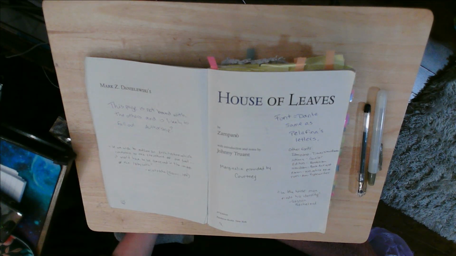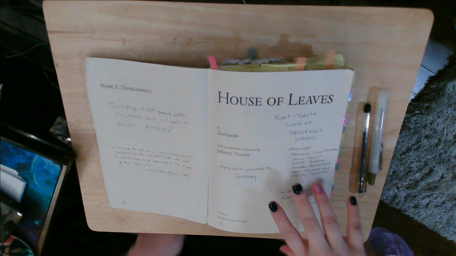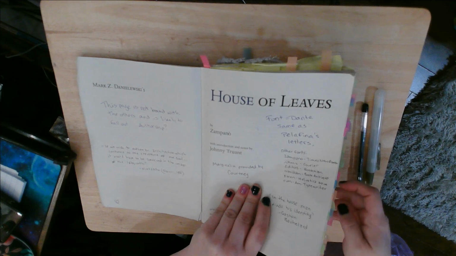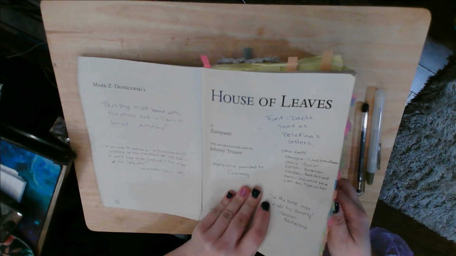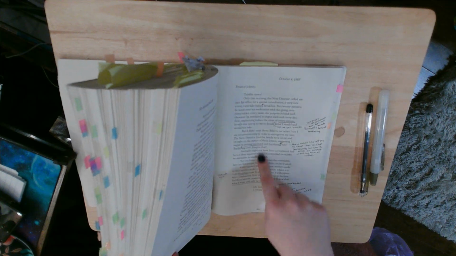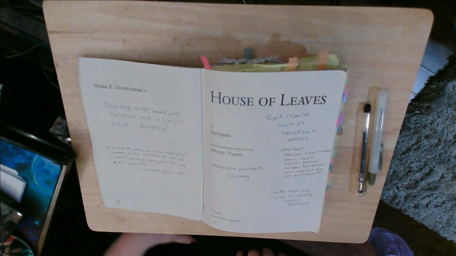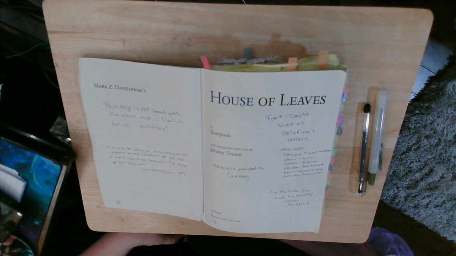Another thing to point out is the font. The font of the title page and the author page is Dante, which is the same font that is used in Pelafina's letters. Let me see if I can find one that's not too covered in notes. So Pelafina's letters are written in the Dante font, and this is written in the Dante font. So again, we can hypothesize about Pelafina being the author.